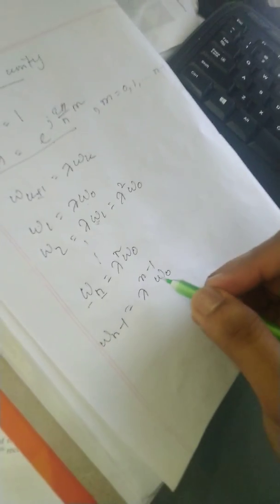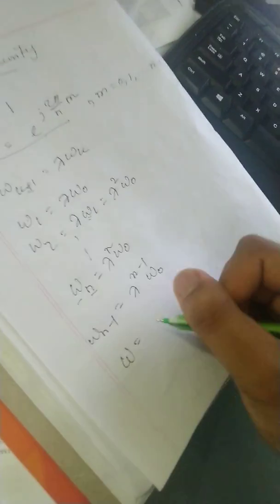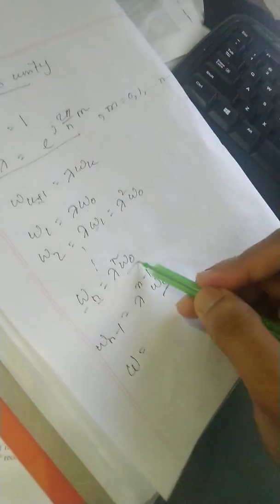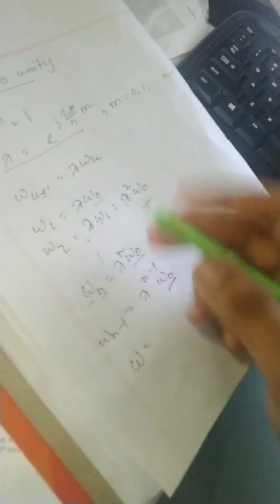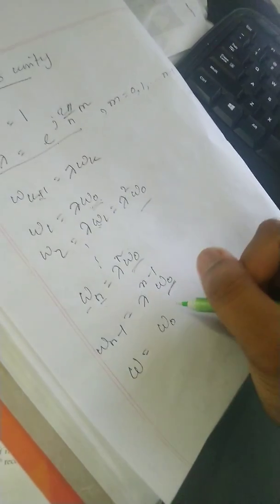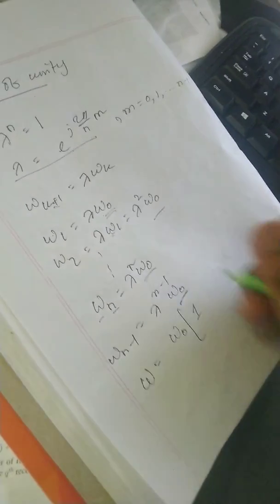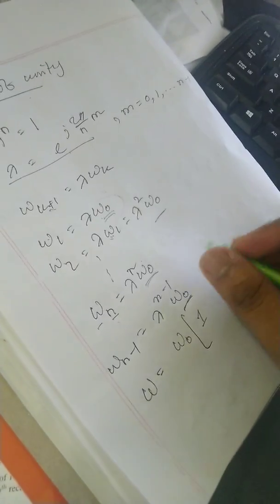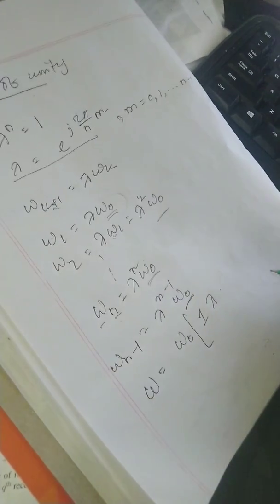Now we can write the vector w. We can take w naught common from all of the terms here. First element would be 1, because that's the w naught. Second would be w1, which is just lambda times w naught, which is just lambda.